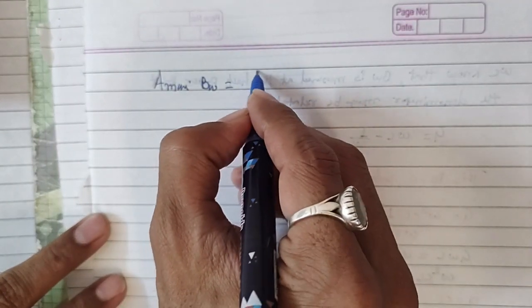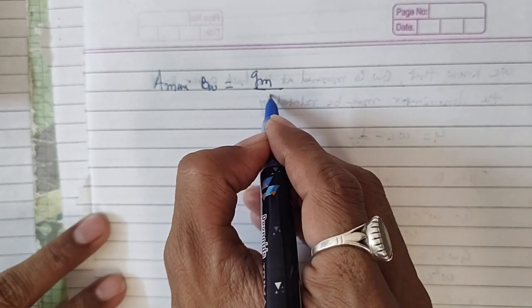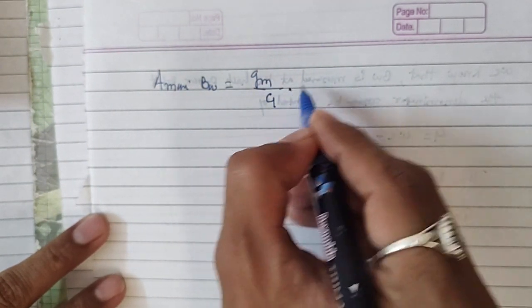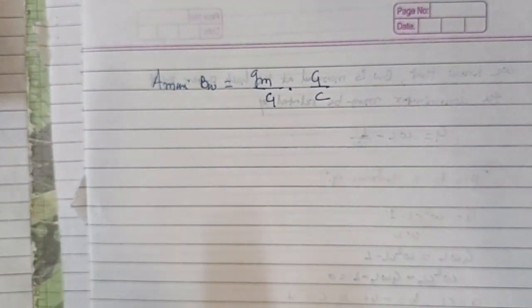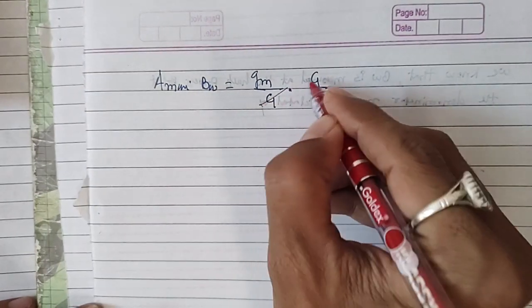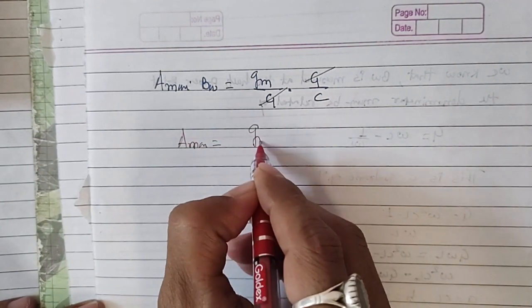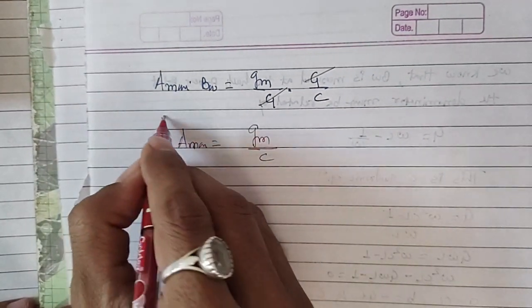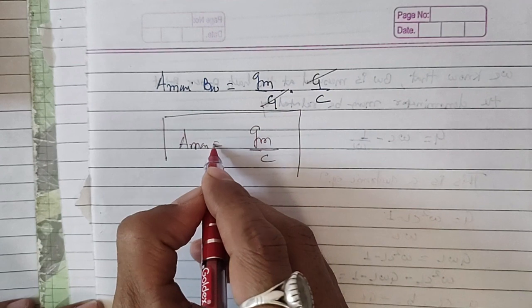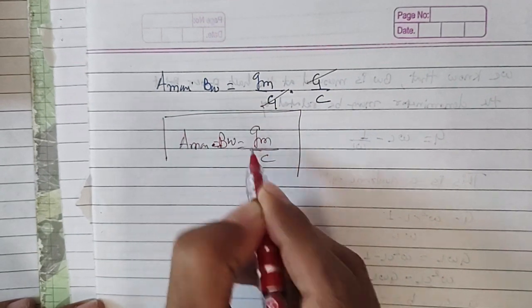So A max is Gm by G and bandwidth is G by C. So this can be cancelled out. So finally A max into bandwidth is equal to Gm by C.